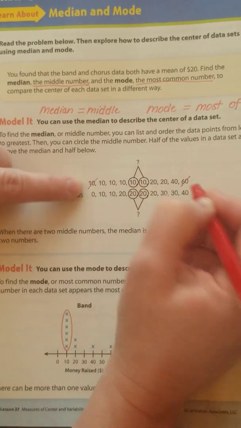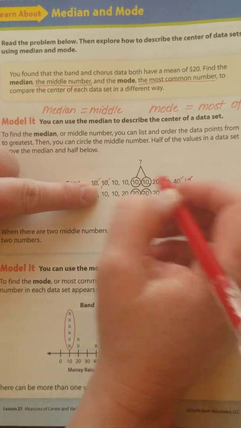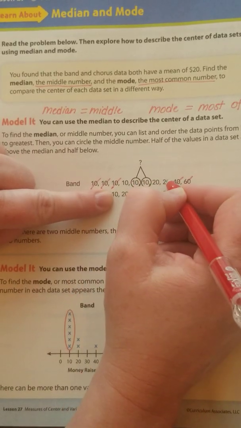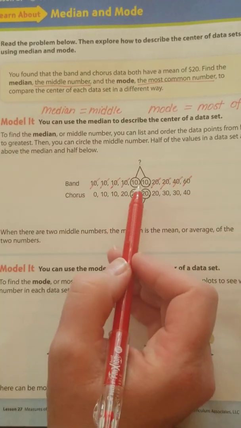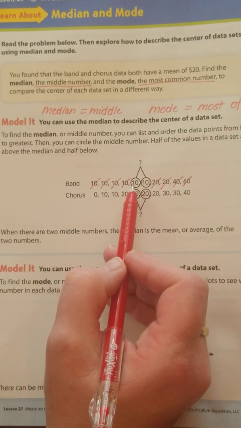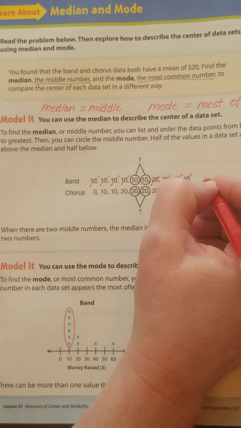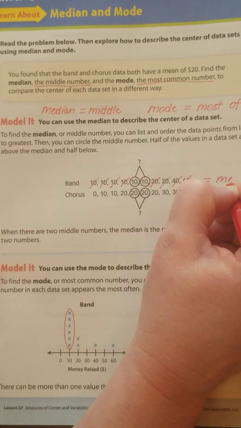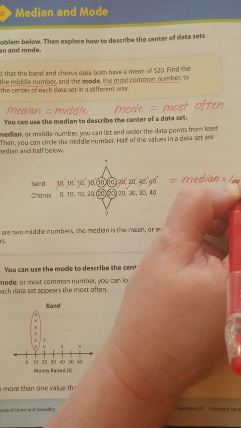Cross off a 10, cross off a 60. Then we work this way, cross off 10, cross off 40. Then cross off 10, cross off 20. Cross off 10, cross off 20. And I'm left with the two numbers in the middle, and they're both 10. So I would say for the band, my median is going to equal 10.